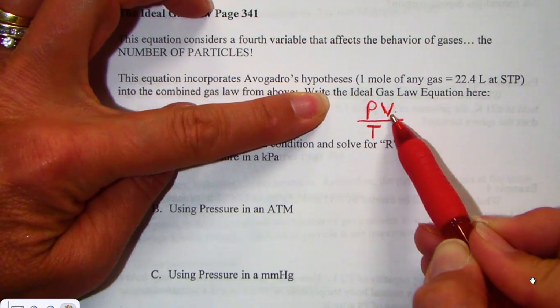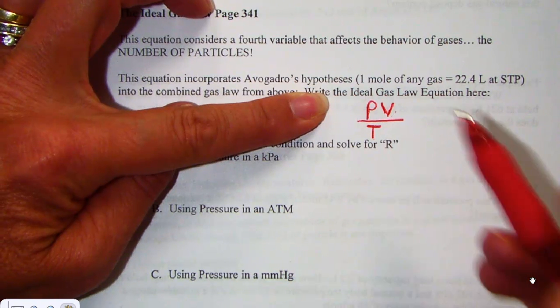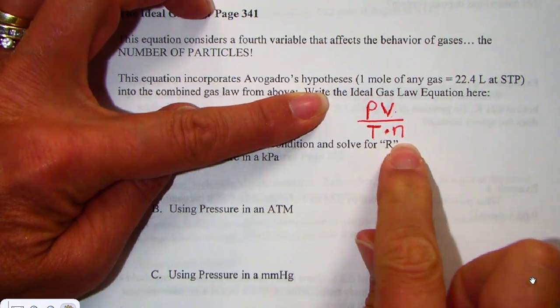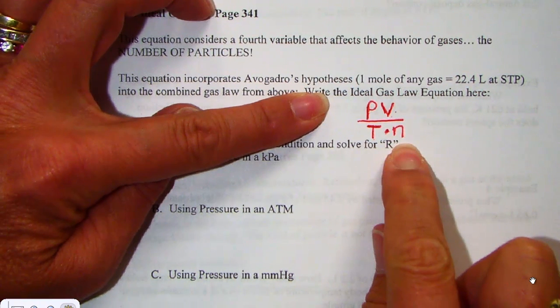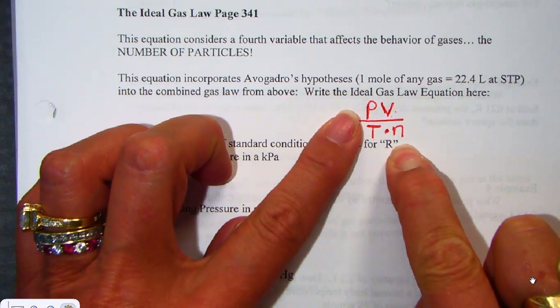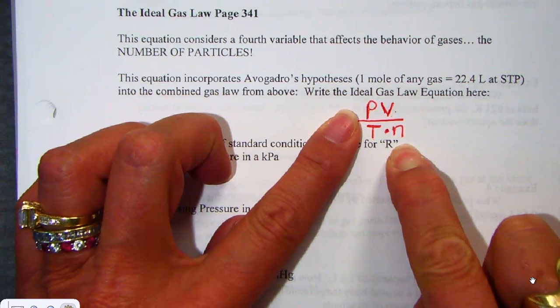We have a next variable to consider, and that's N, the number of particles. When I consider where N belongs in our relationship, I place it on the bottom. N, the number of particles, has a direct relationship to the pressure of the container. And that just makes sense. If I have more particles in a container, we have more collisions and the number of pressure units would increase.